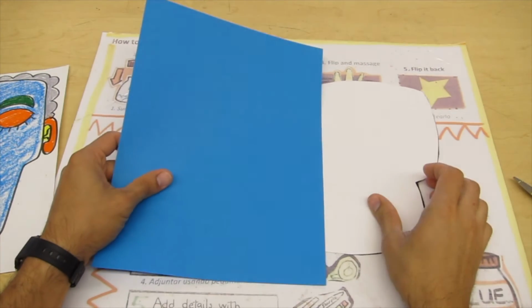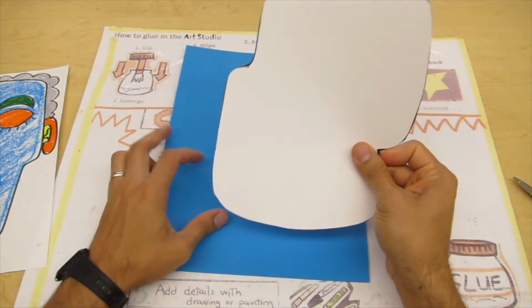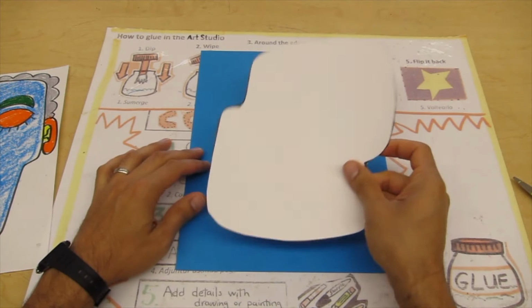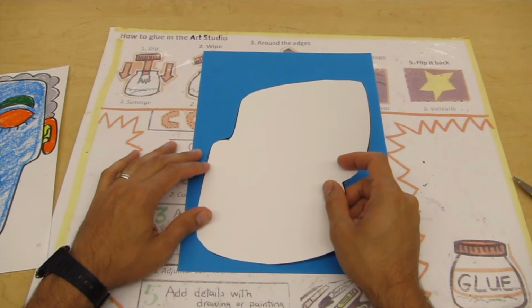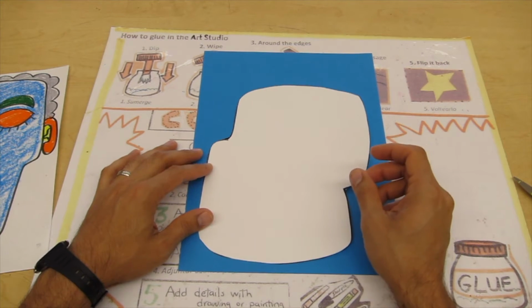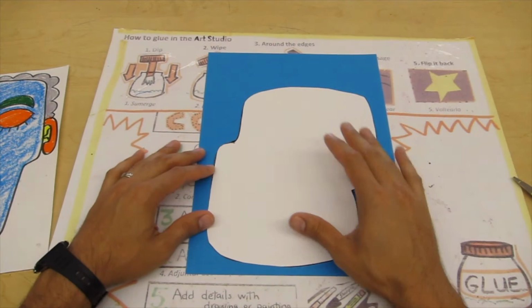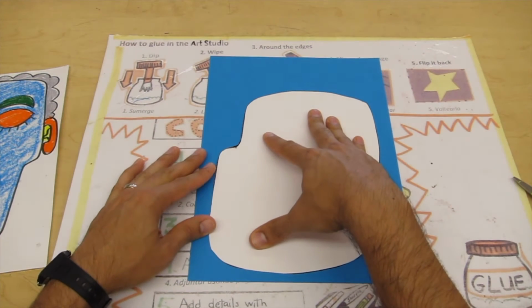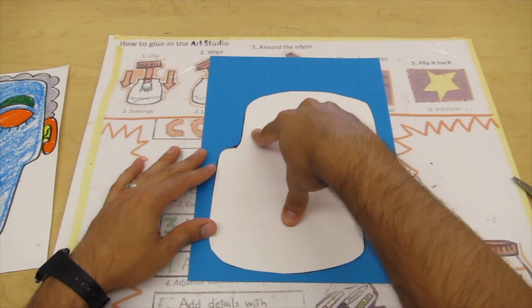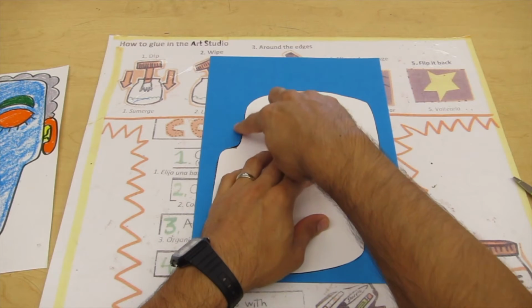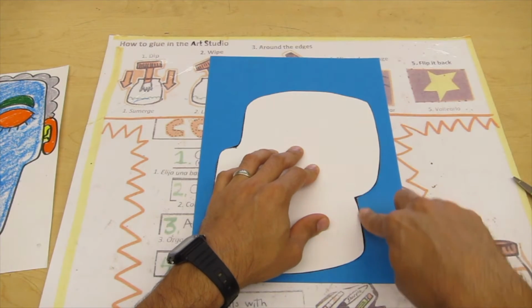I have my construction paper, and now I'm going to trace it onto my construction paper. Make sure you hold the template pressing down, and then you're going to get your pencil and trace around the edges.